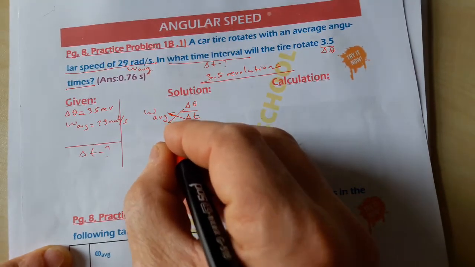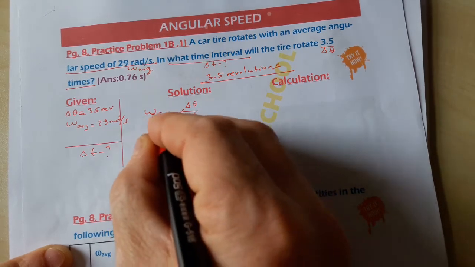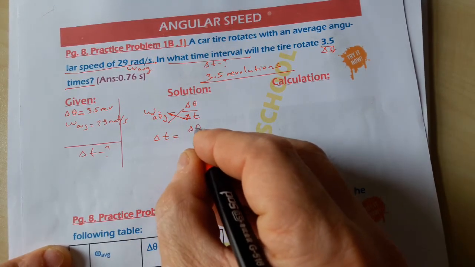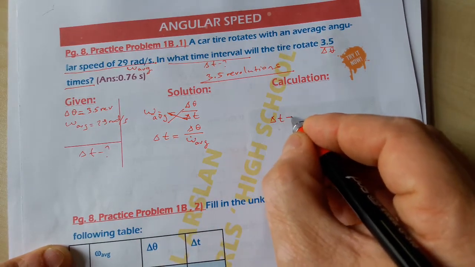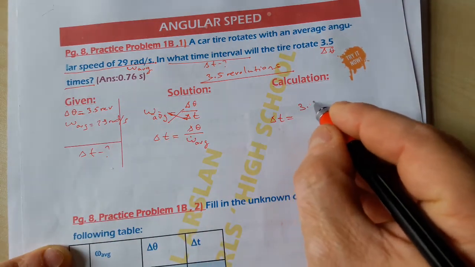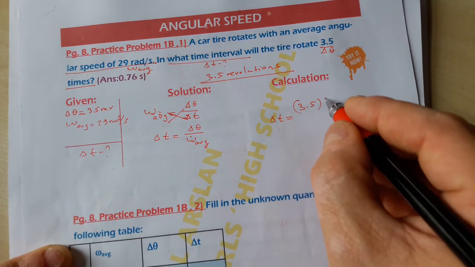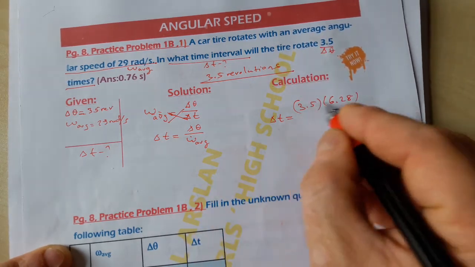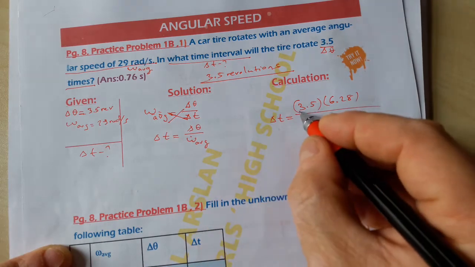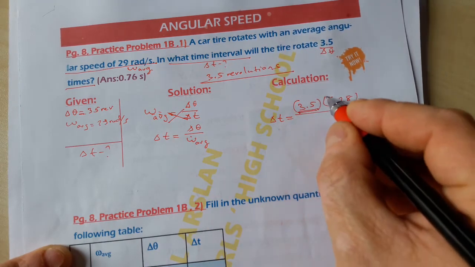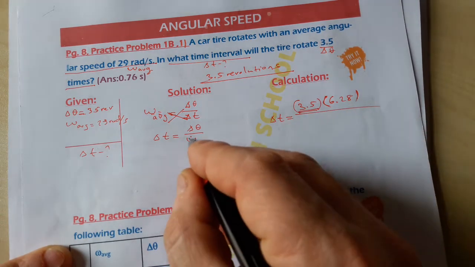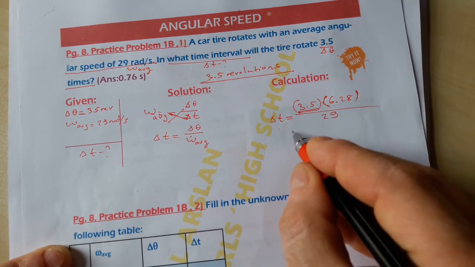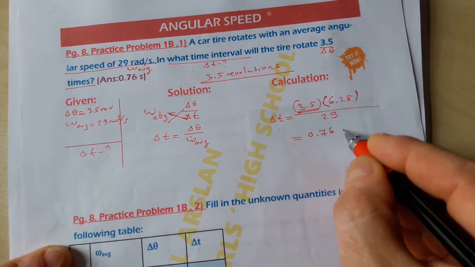So cross multiply them: delta t, simply change their positions. Delta theta divided by omega average. So delta t is equal to delta theta, how much is delta theta? 3.5 revolutions, but every revolution is how many radians? 6.28. For that, you should multiply and then convert it to radians. And 3.5 revolutions equals 3.5 times 6.28 radians. So that is the answer in radians, divided by average angular speed, 29 radians per second. So the answer becomes 0.76 seconds, if you do it like this.